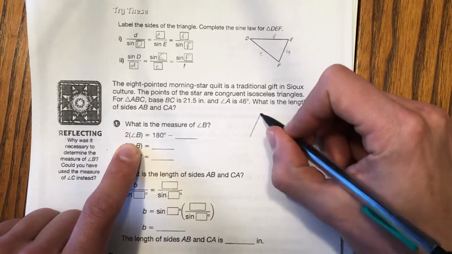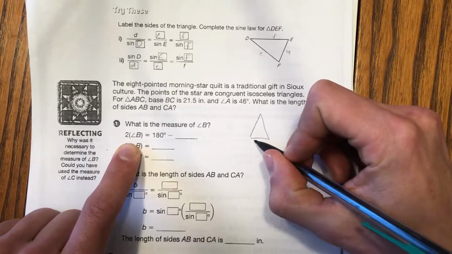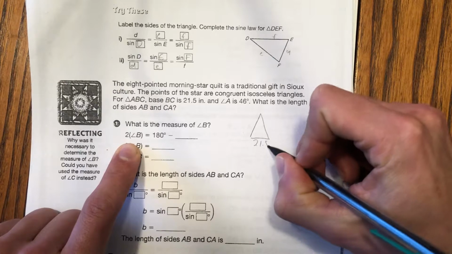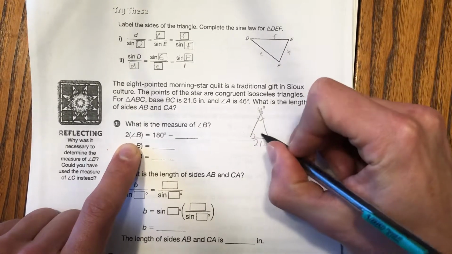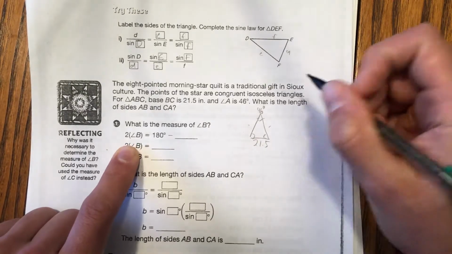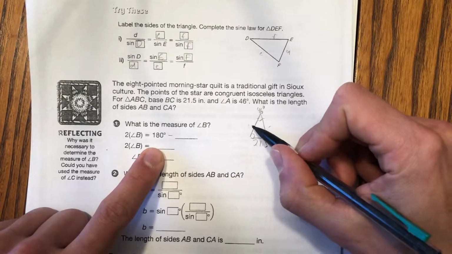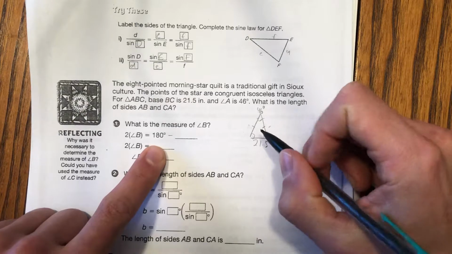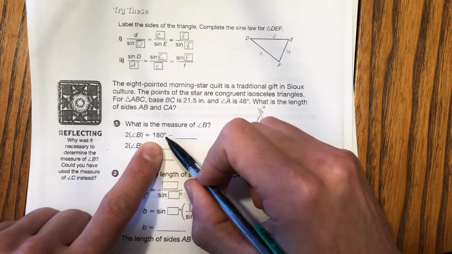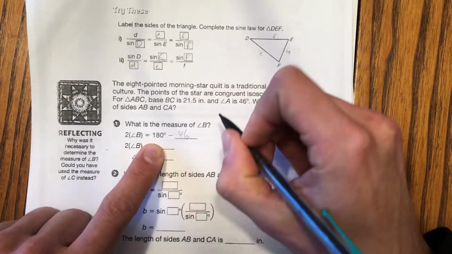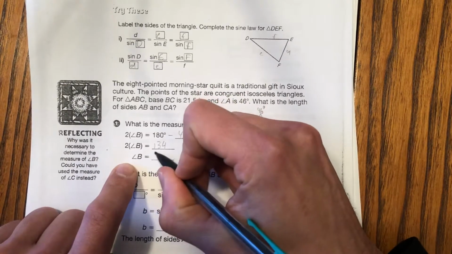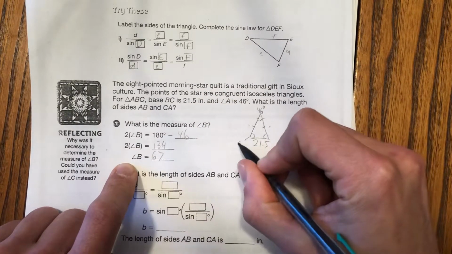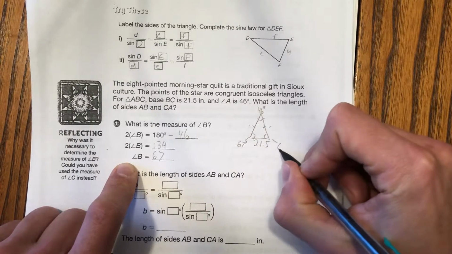So all we gotta do, I think it's 21.5, 46 degrees. They're asking for these sides. Since the triangles are congruent, we know that both angles are going to be the same, so we can go 180 minus 46, which is 134. Divide that by 2, it's 67. So both of these are 67 degrees.